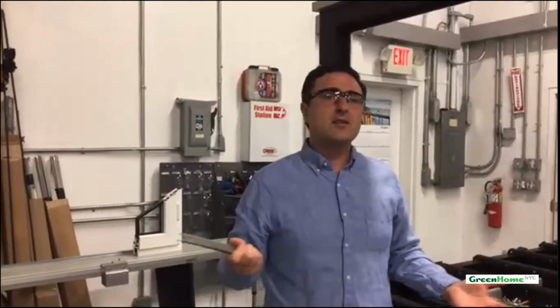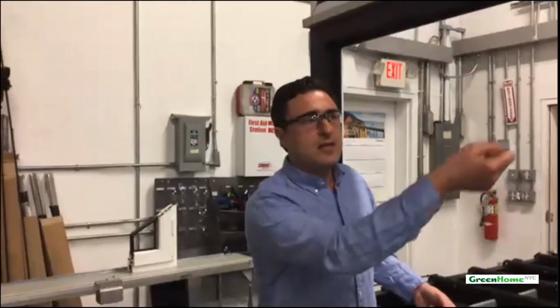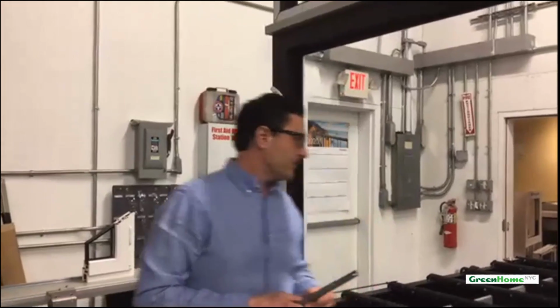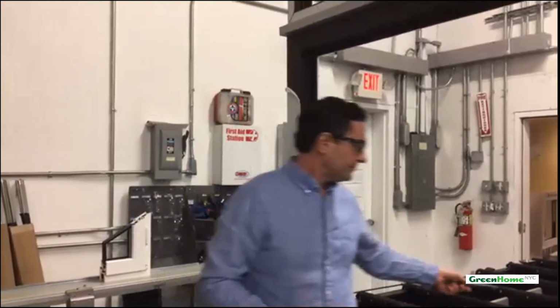We also have break stays. Another one of the very fun, nice things about owning your own factory is that you can come up with different solutions for people. And so break stays are really neat because you can open the window, turn the handle, and the sash locks in place where you want it to. So that's another option.